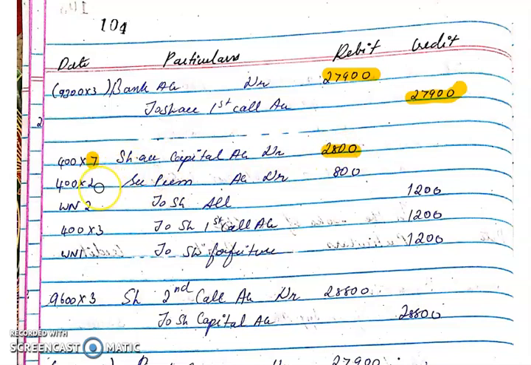And as I told you, if a person has made a default in the share allotment, then the securities premium has not been received. So you need to have a cancellation entry. So 400 into 2, that is securities premium 800. Now as working note 2, share allotment we have already found out, that is 1,200. Share call will be 400 into 3 rupees, so that is 1,200 for first call. The balancing figure 1,200 will be the share forfeiture.